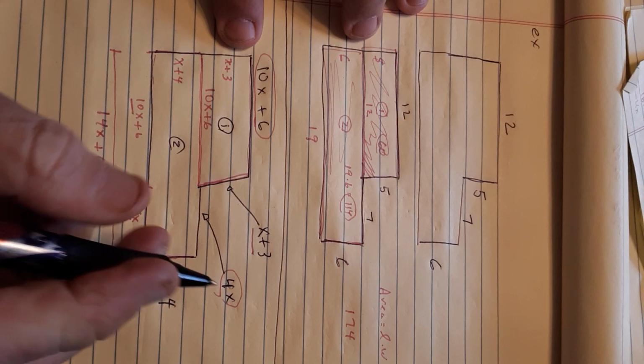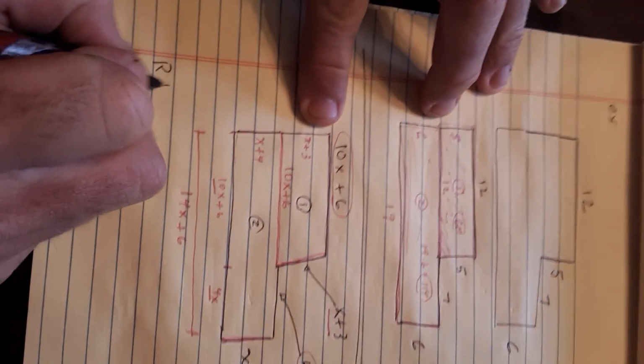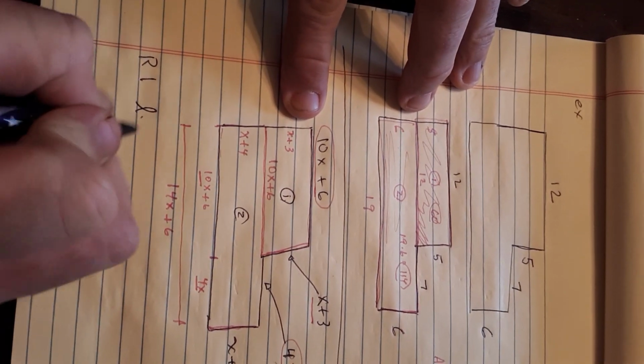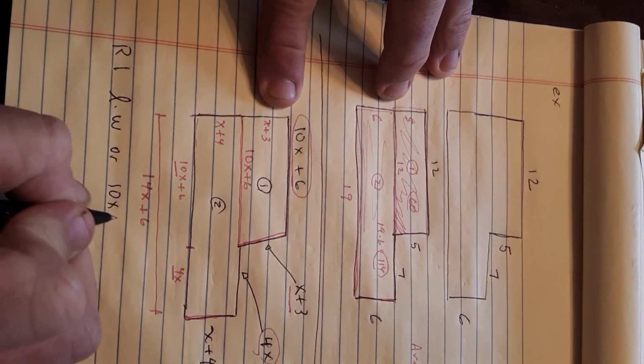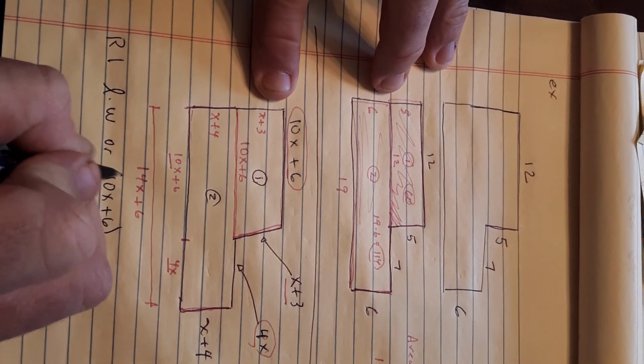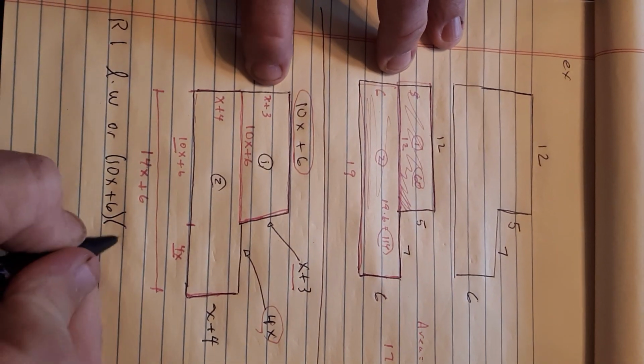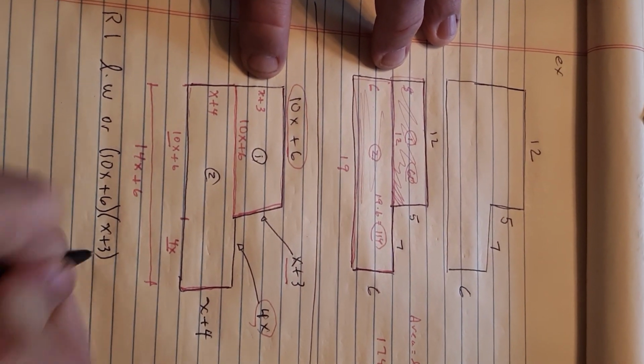So region 1, I'll call that R1, is going to be length times width, or 10x plus 6 times the x plus 3.